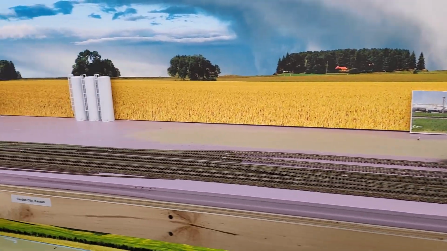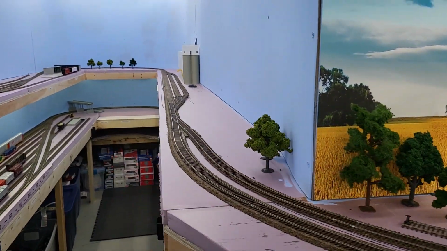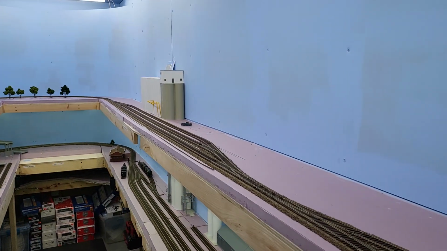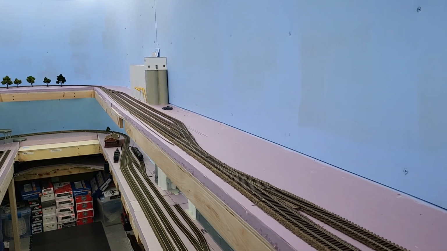So I'm going to show you that, and then I'm going to show you around the corner here we have Charleston Elevator, which in reality is located east of Garden City. So I'm going to show you that on Google Earth and how I found those things.